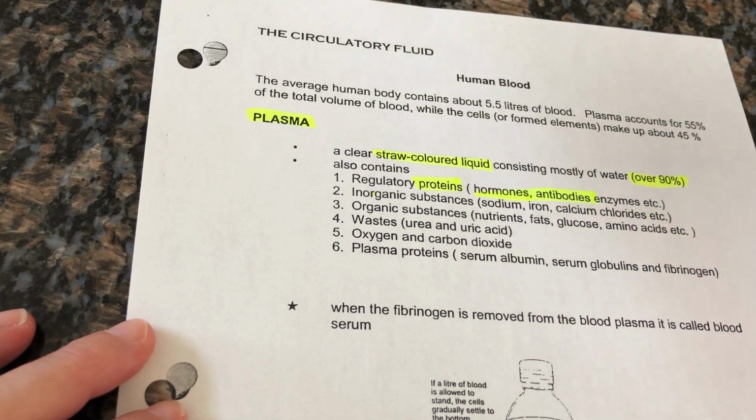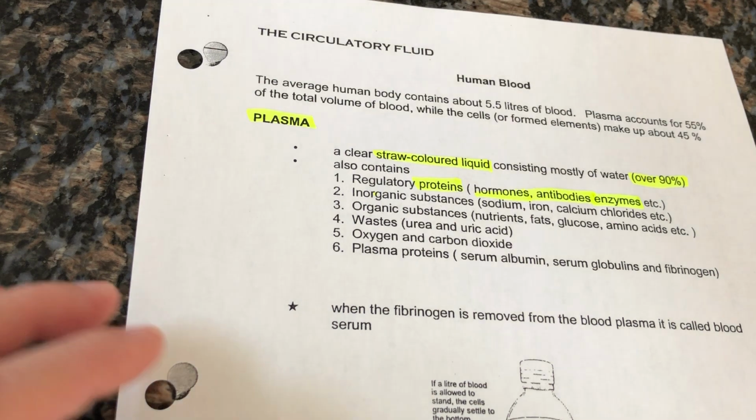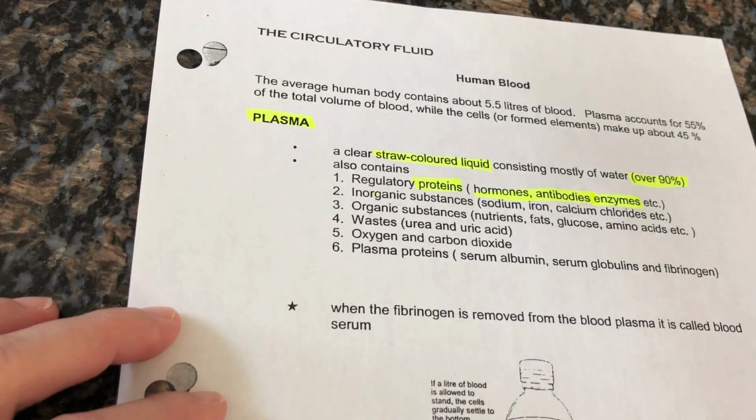Antibodies, so you probably know what antibodies are, especially now with COVID-19. But these guys are white blood cells that are able to fight off an infection that you've encountered or been vaccinated for, right? So it's still encountered. And your enzymes are in there. Okay, so there are tons of good things in the plasma. And that's just one point here.